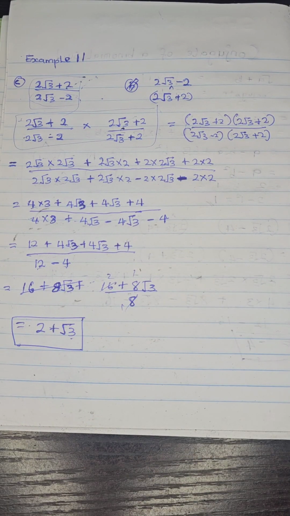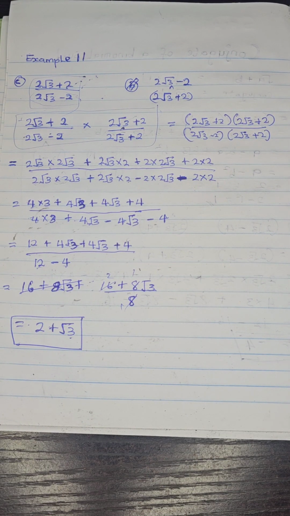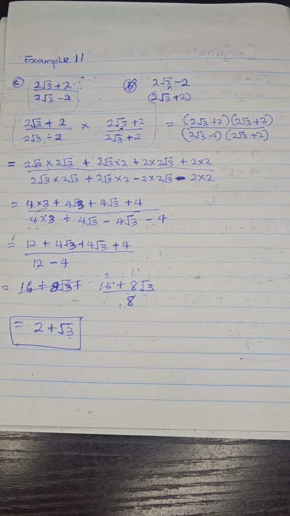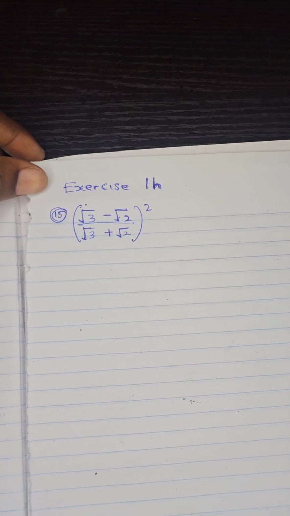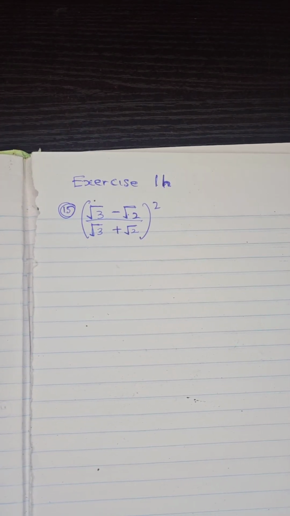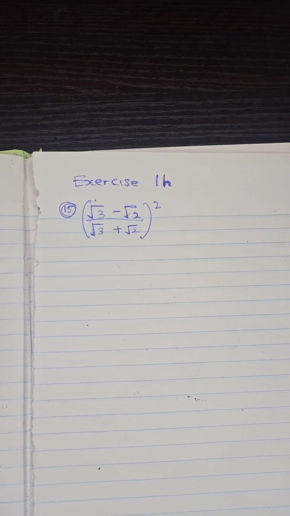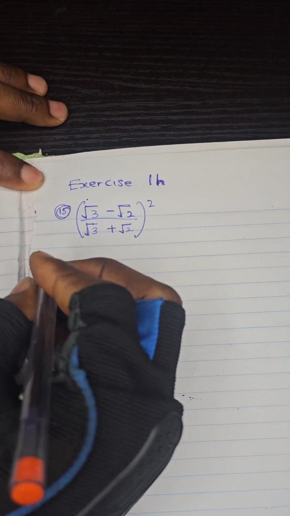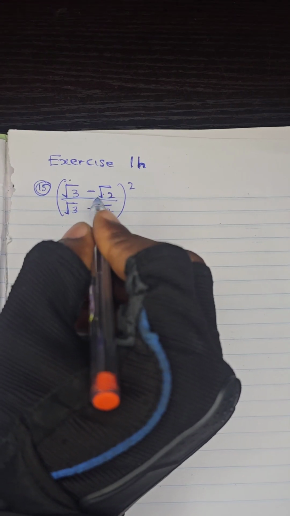So I'm going to solve one more example so that we can get used to it before we call it a day. I'll look for one of the toughest examples in the exercise and solve. So this is the example I choose to solve. I think this is the toughest in the exercise, number 15, exercise 1H. And I'm going to combine everything we've done in this class all in one example. So first, this is what we have to solve.